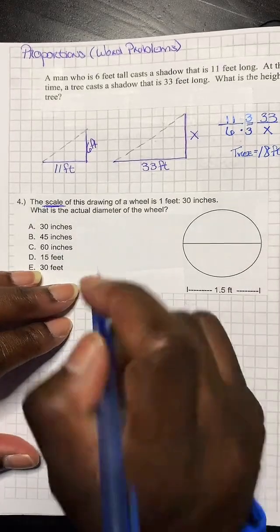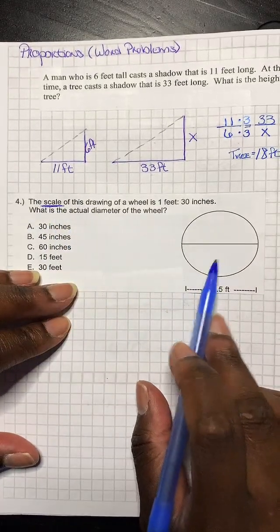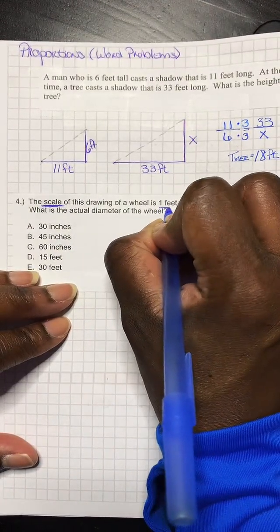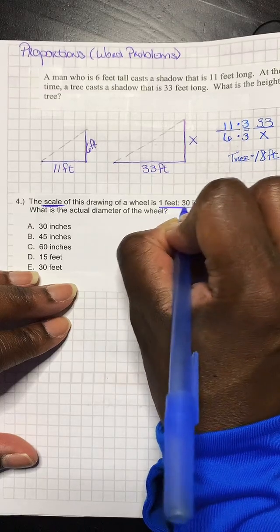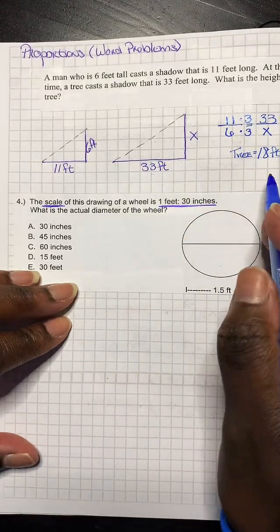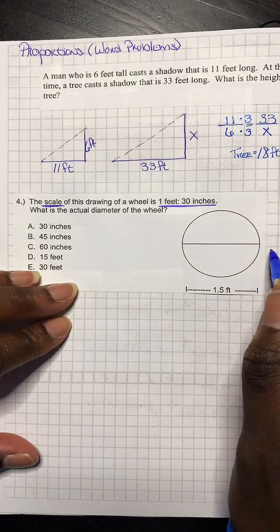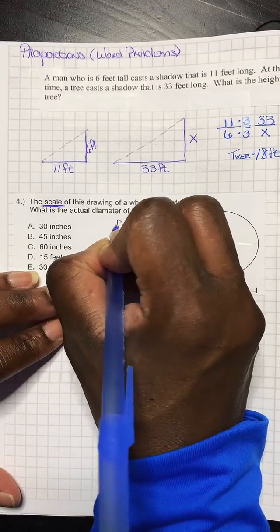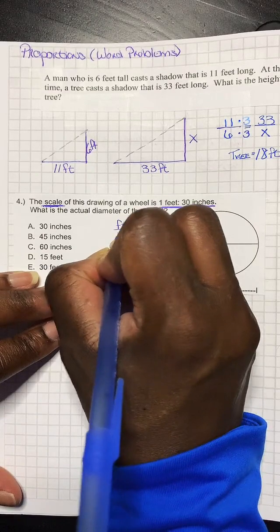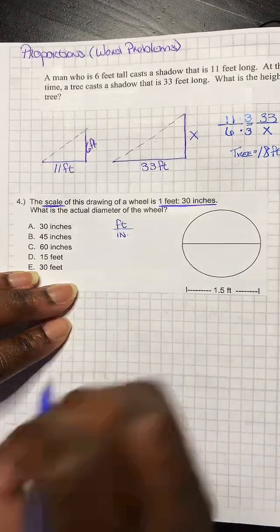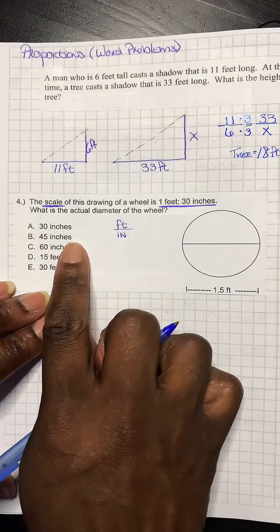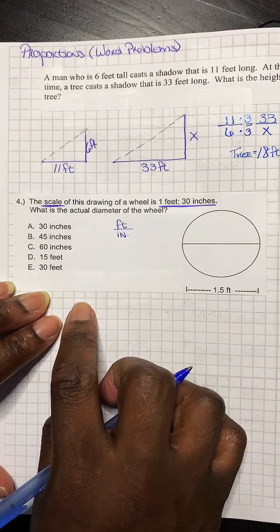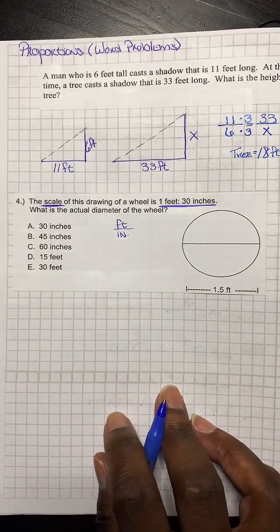So they're saying the scale of this drawing of a wheel is going to be 1 feet to 30 inches. So it's feet over inches. All right? That's what they're telling me. They're telling me feet over inches. But they want to know what is the actual diameter. Okay? What is the actual diameter?